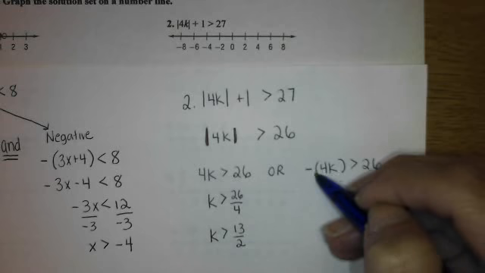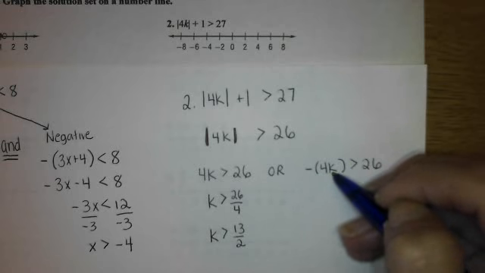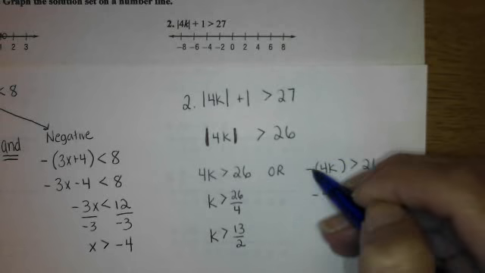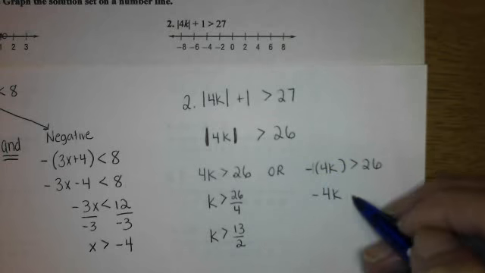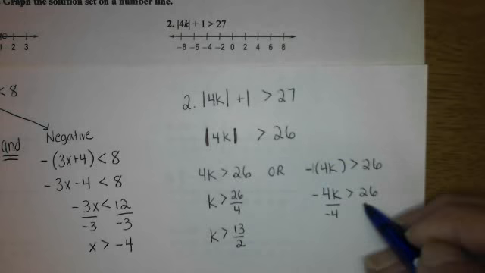Or here, I don't need to distribute the negative because the 4k is a monomial. So this is just going to be a negative 4k when you multiply -1 times 4 times k. And then we can go ahead and divide both sides by -4.